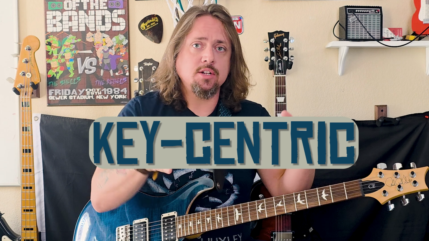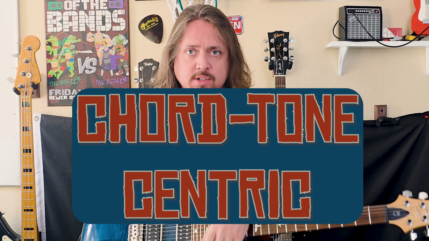Hardest things that guitarists have when they're trying to learn to play lead is to switch from thinking key-centric soloing to chord tone-centric soloing. And I think, at least for me, when I first started learning scales, I was just so excited that I could play over a progression with notes that actually work. And there was much rejoicing.